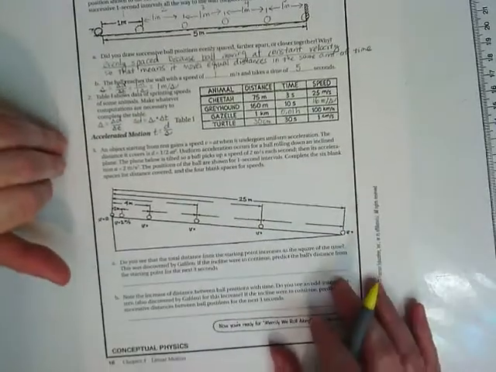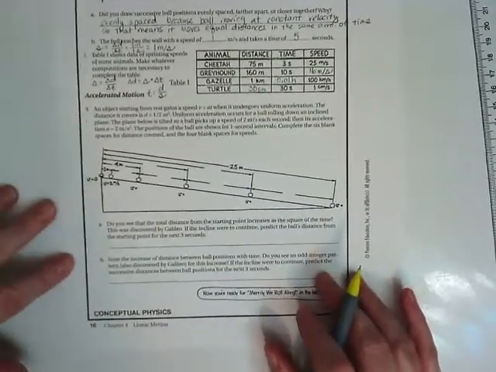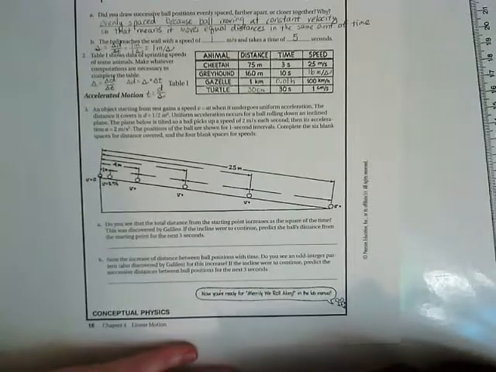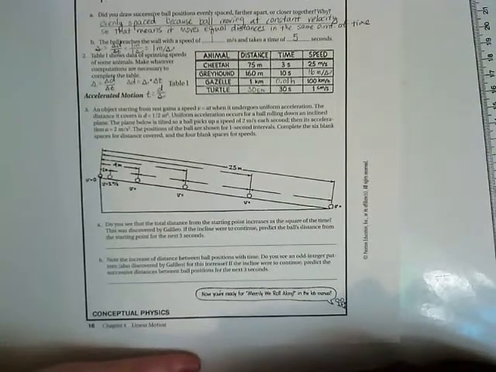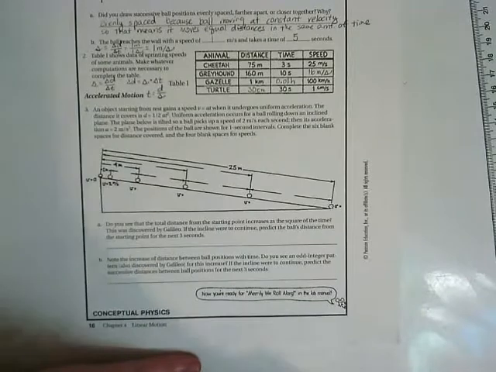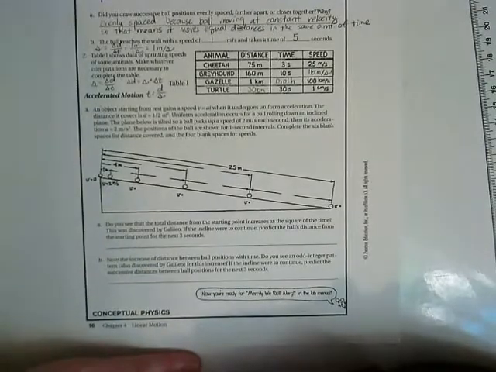So that's just some calculations using those equations. Number 3. An object starting from rest gains a speed, velocity equals acceleration times time, when it undergoes uniform acceleration. The distance covered is distance equals 1/2 at squared. Uniform acceleration occurs for a ball rolling down an inclined plane.